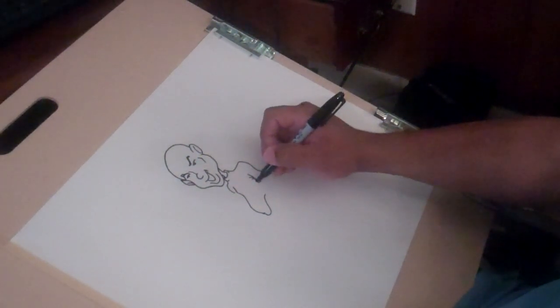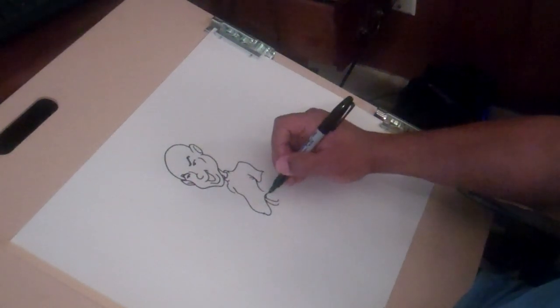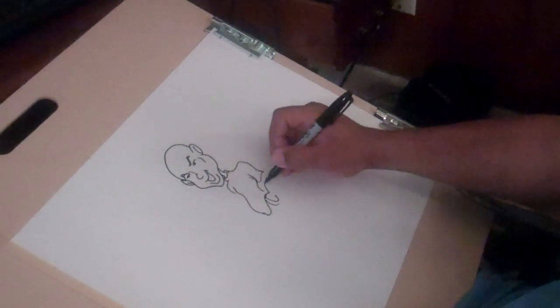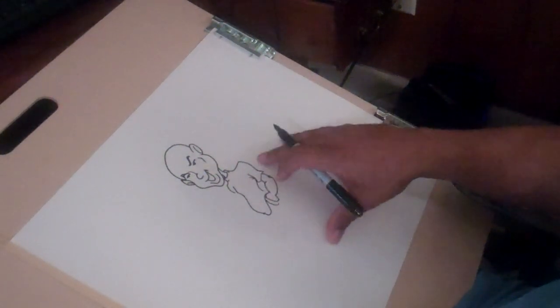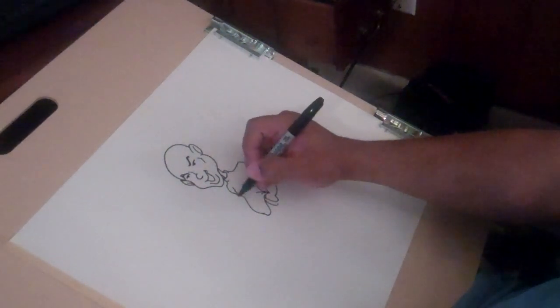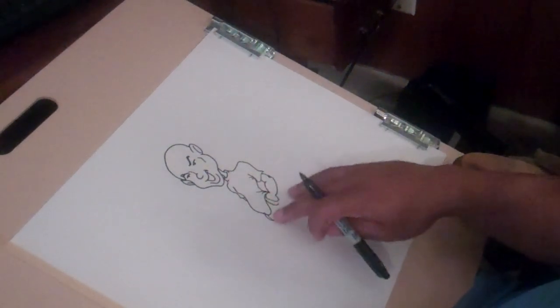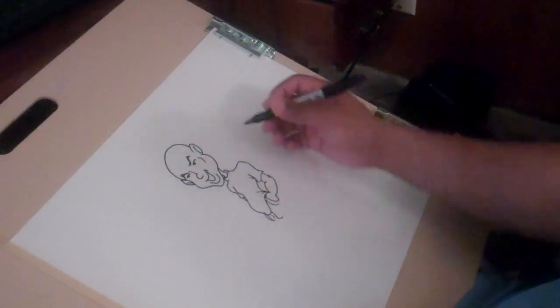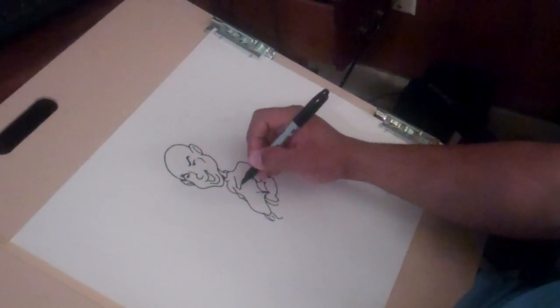Alright, and here we're just going to put his hands in his pocket. Alright. Now I have to extrapolate some of this in advance, and here's his other hand in this pocket. Alright. And we're just going to call this guy J.